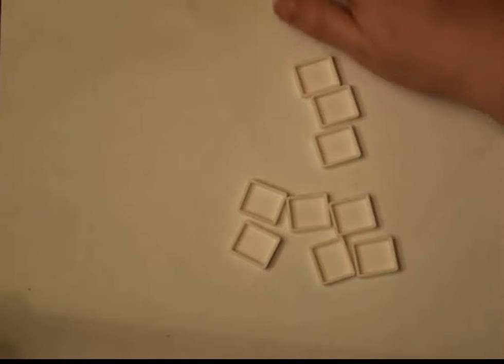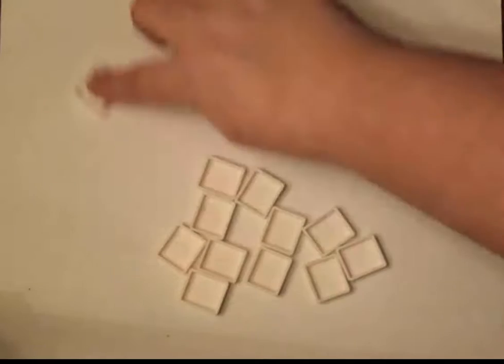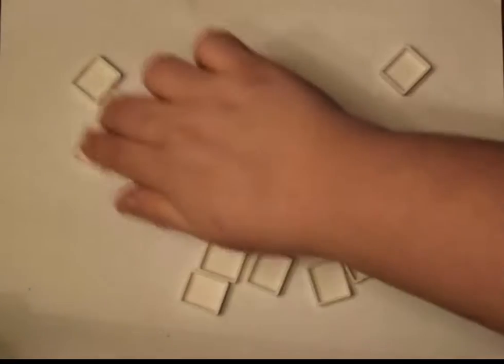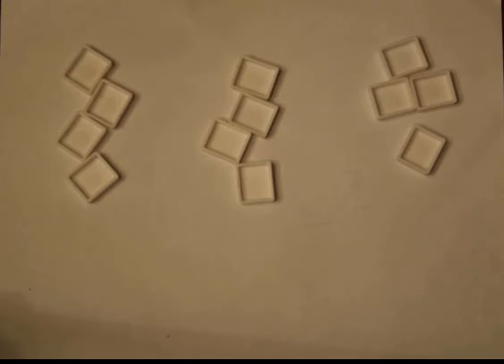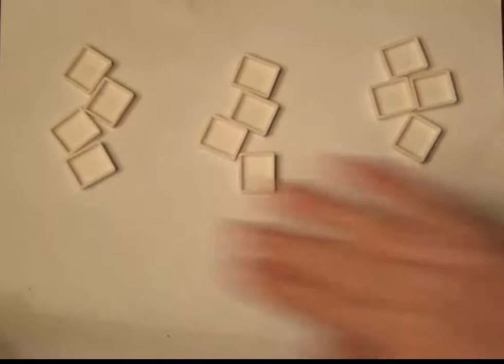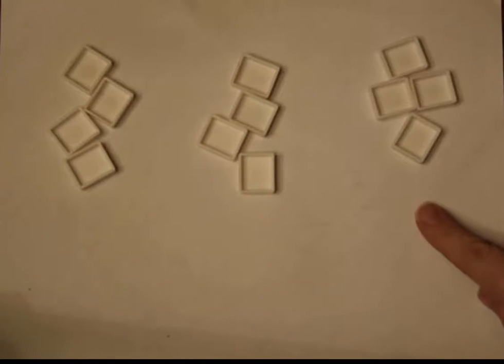So part F says if a set of 12 bears represents 3 halves. So let's see, there's 6, 7, 8, 9, 10, 11, 12. So there's my 12 bears. And that represents 3 halves. Well, 3 halves is 3 groups, and each group is size 1/2. So let's split these into 3 groups. Okay, so each group would have 4 bears in it, and each group is size 1/2. So 1/2, 2 halves, 3 halves.